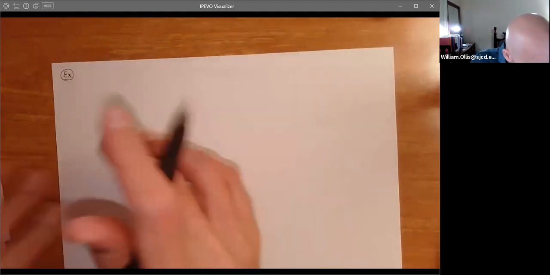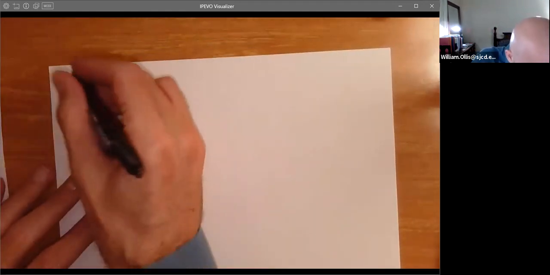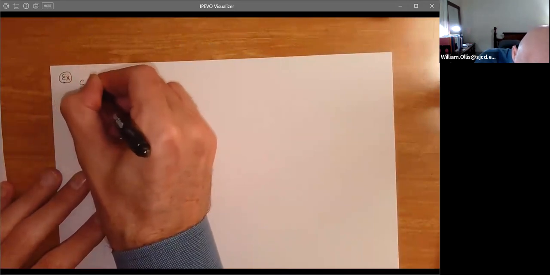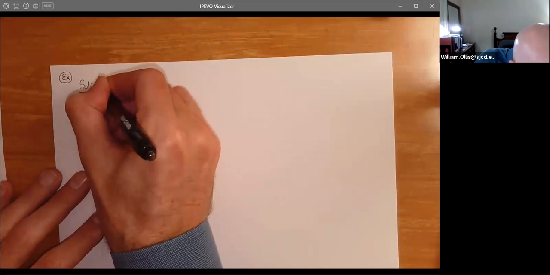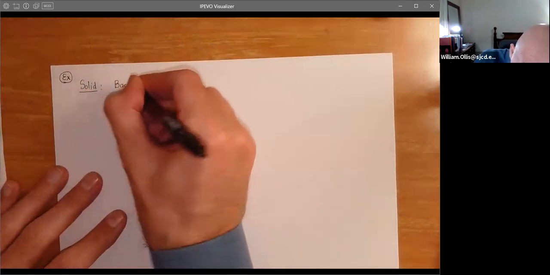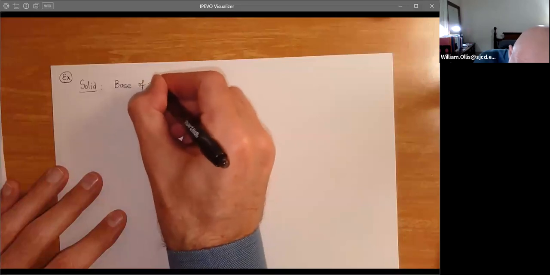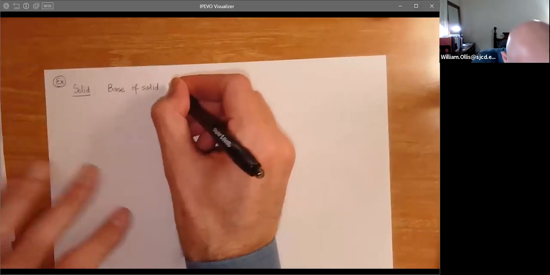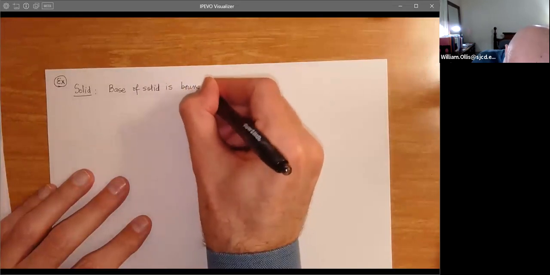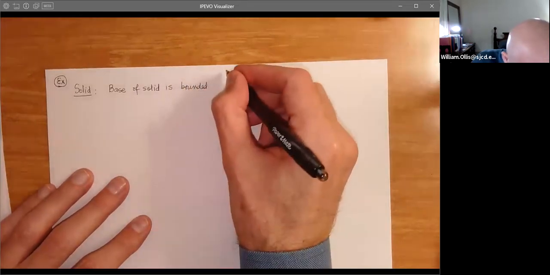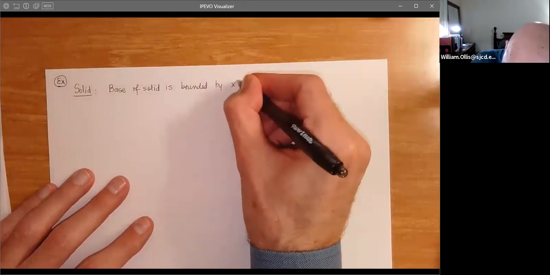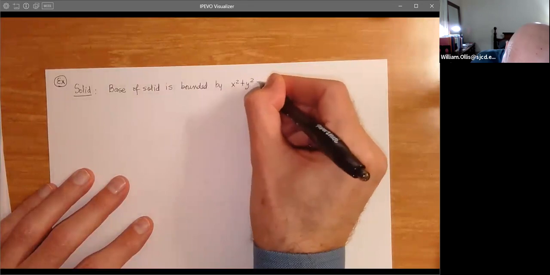So here's an example. Let's just say we have this. Here's our solid. And we have the base of the solid is bounded by, there are some nice examples of this also in the lecture notes, bounded by this circle, x squared plus y squared equals 9.